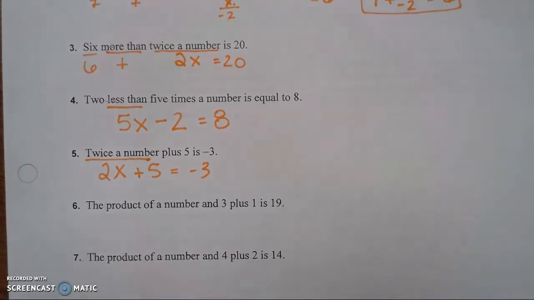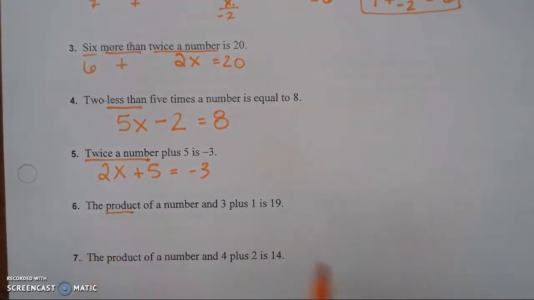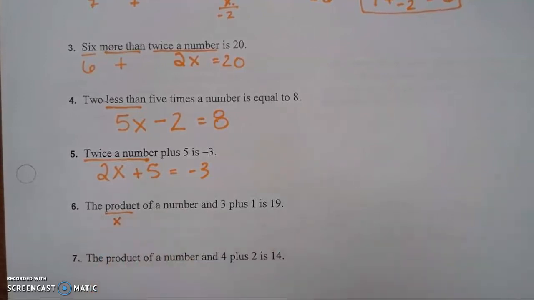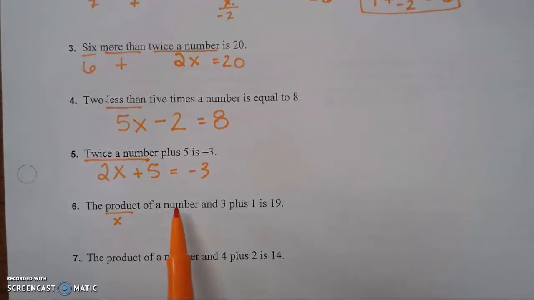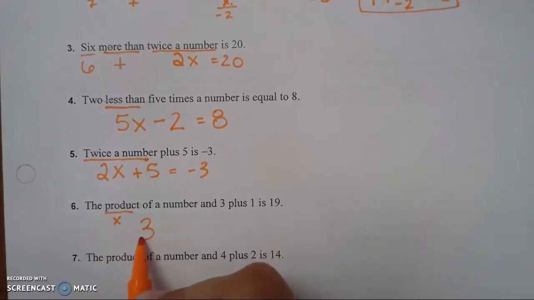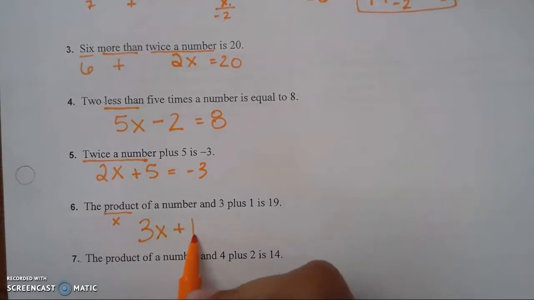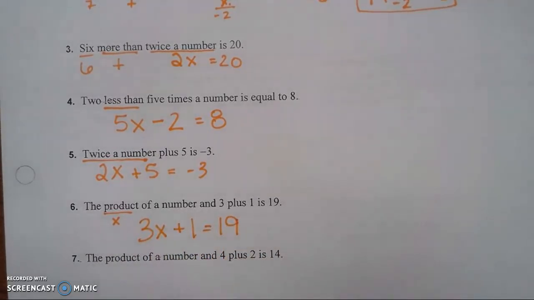So the product is multiplication. Okay, so the product of a number and 3, so in other words, that's just going to be 3x plus 1 is 19. So 3x plus 1 equals 19.